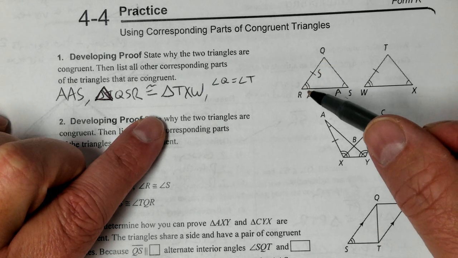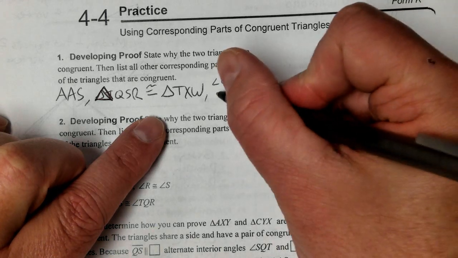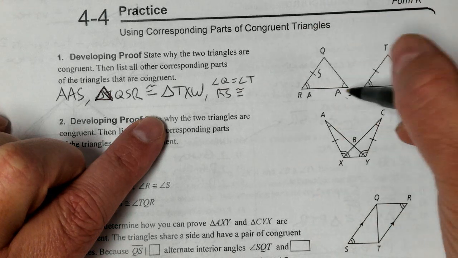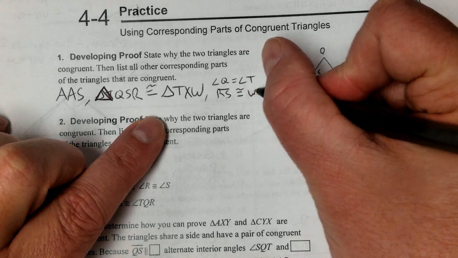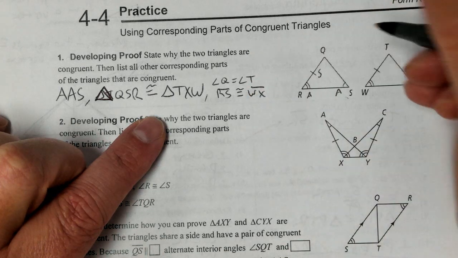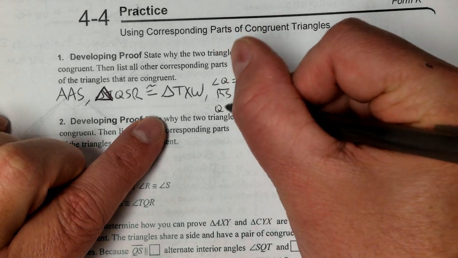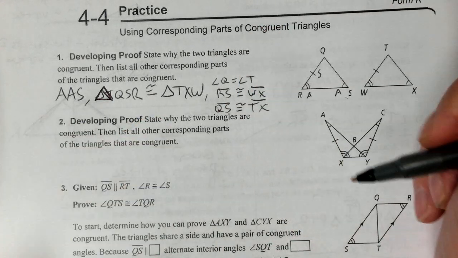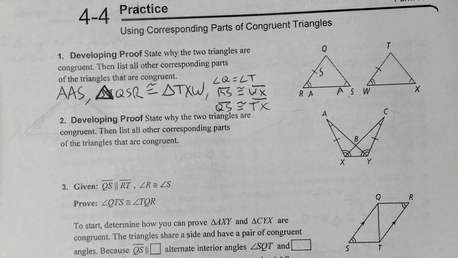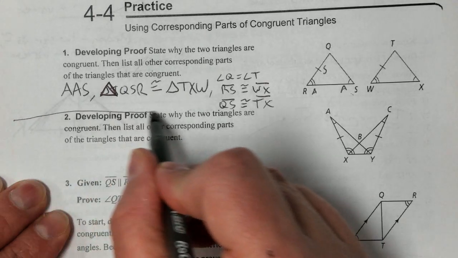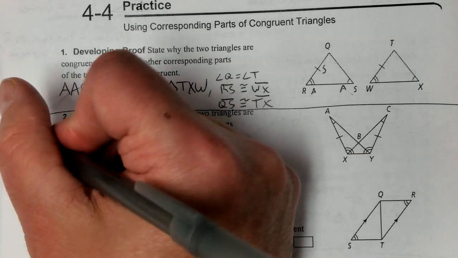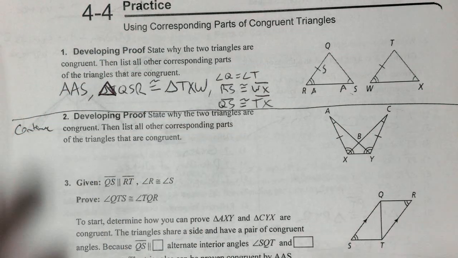And we've got this side, so now we need the RS side congruent to the WX side, and the QS side congruent to the TX side. Okay, for today, that's where we're going to stop. We're going to continue this tomorrow, and then there's more on a different practice you'll need to do.